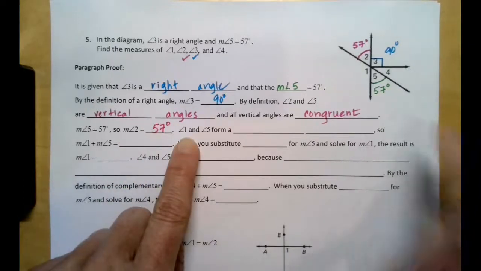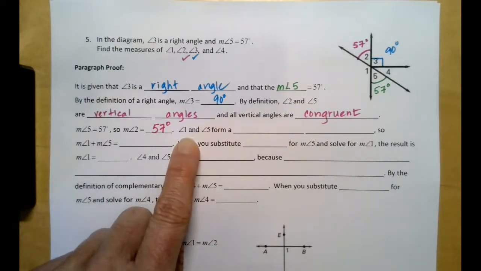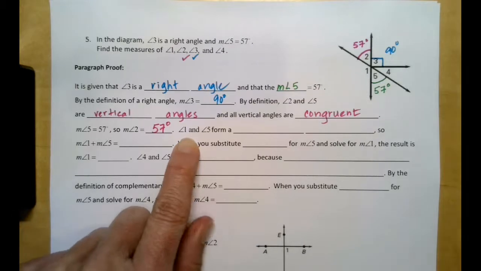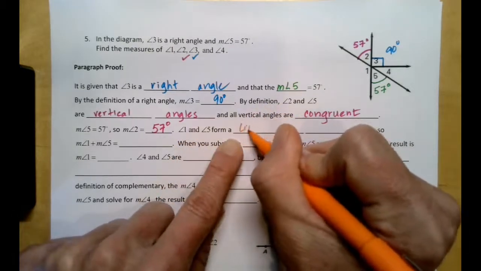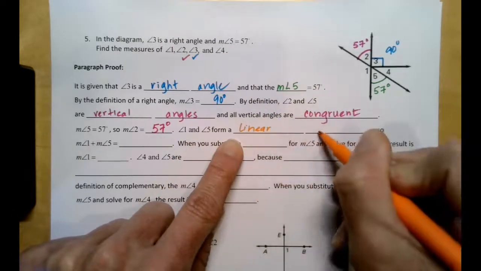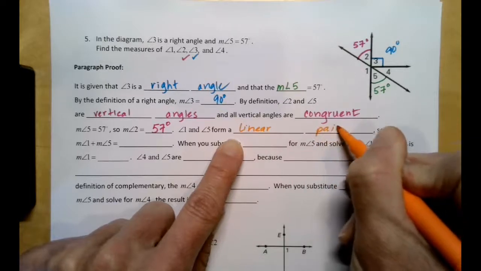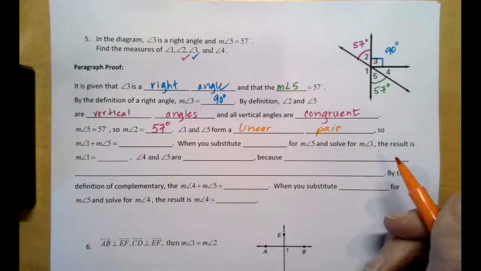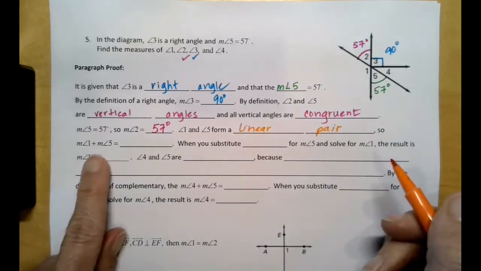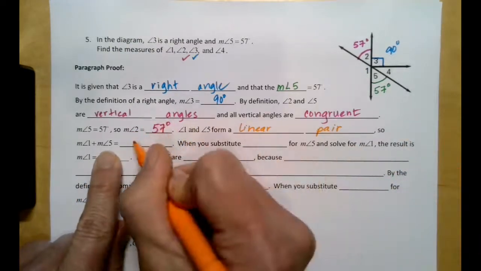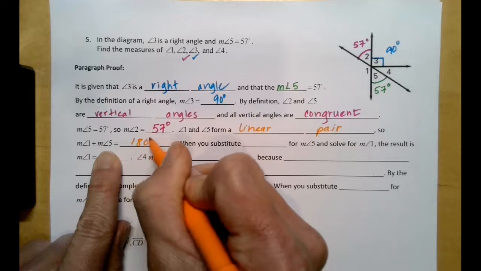All right, moving on to the next conversation. Angle 1 and angle 2 form what? A linear pair. So that means that the measure of angle 1 plus the measure of angle 5 have to be 180 degrees.